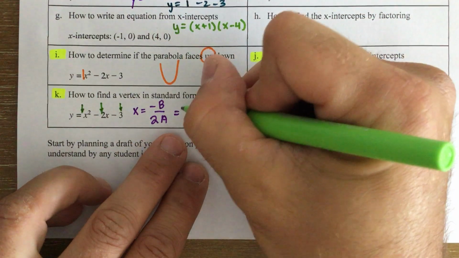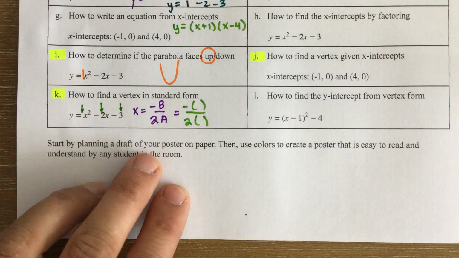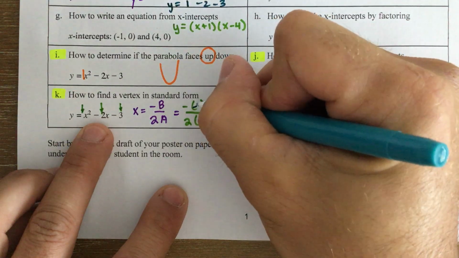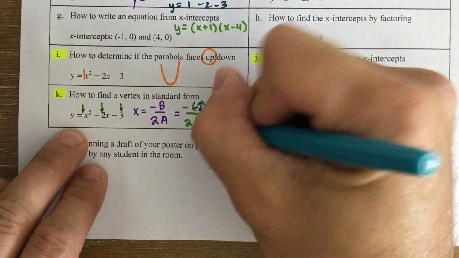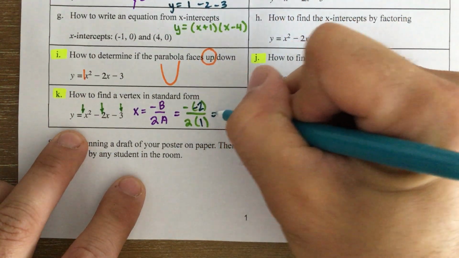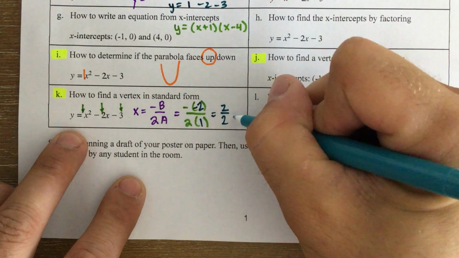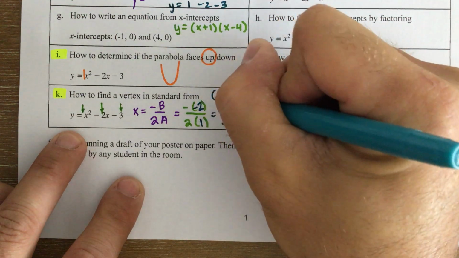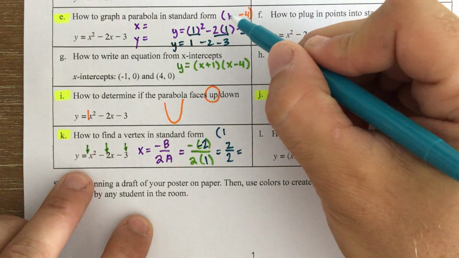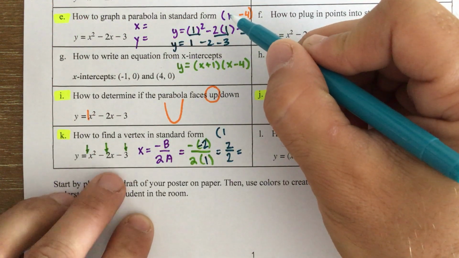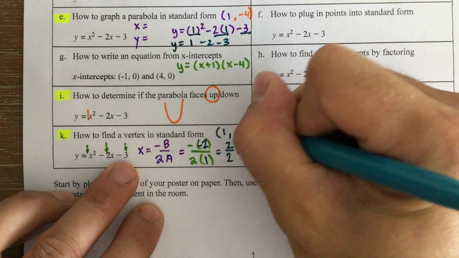Okay? All right, so I'm going to have negative b over 2a, and my b value is negative 2. Negative 2 goes right in that spot, and my a value is positive 1. So I have the opposite of negative 2, which is positive 2, and then I have 2 times 1, which is 2. So that ends up being an x value of 1. And that actually is kind of interesting, because I did randomly choose this, but this was the actual vertex.